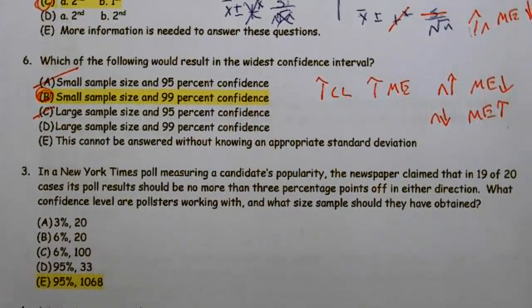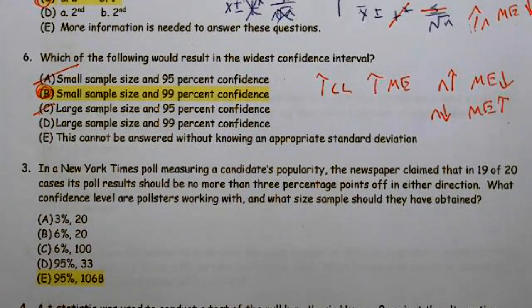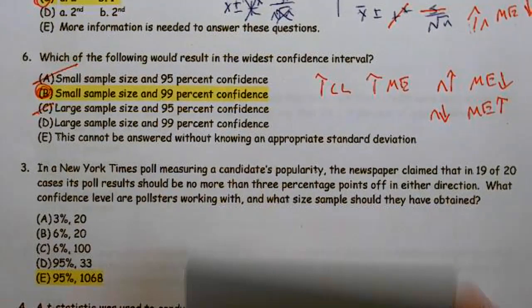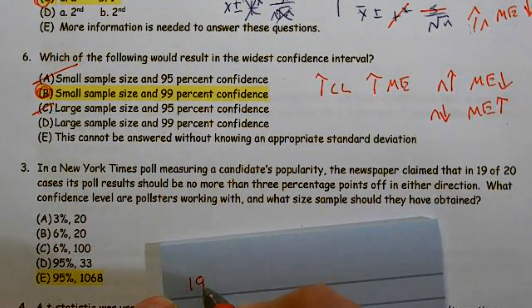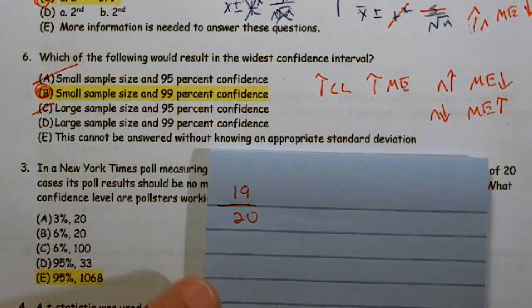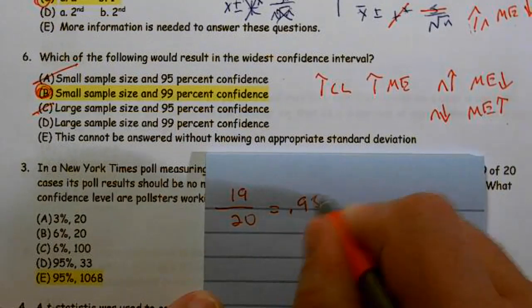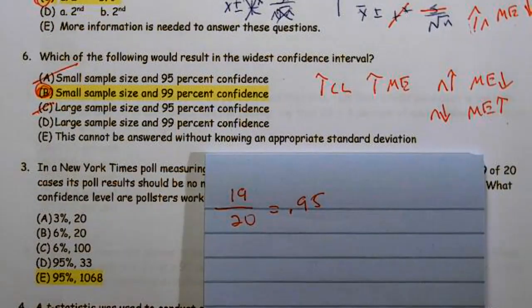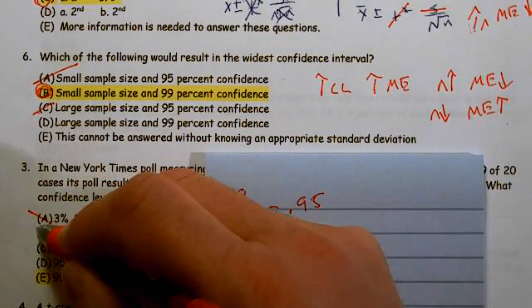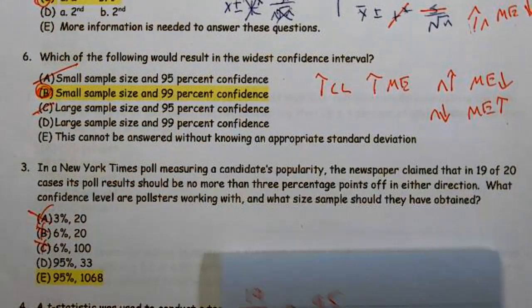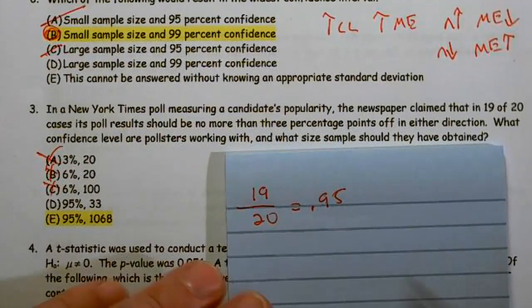In a New York Times poll measuring a candidate's popularity, the newspaper claimed that 19 of 20 cases it polled should be no more than 3% off in either direction. What confidence level are pollsters working with, and what sample size should they obtain? Well, basically they're saying, if I did this over and over again, 19 out of 20, which is 95%. So in repeated sampling, 95% of the cases are going to capture it. Well, that means we're working with either D or E. All right, well, they want a margin of error of no more than 0.03.